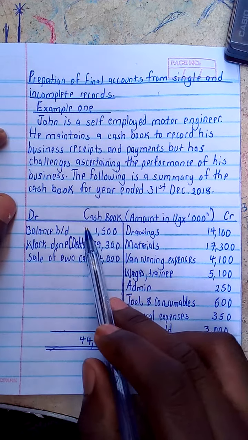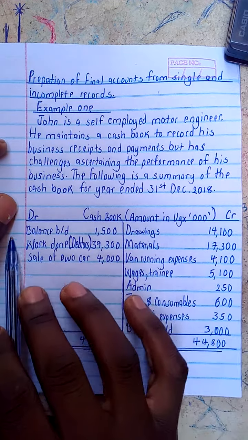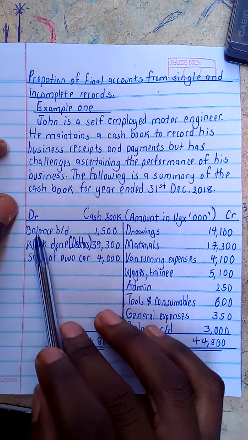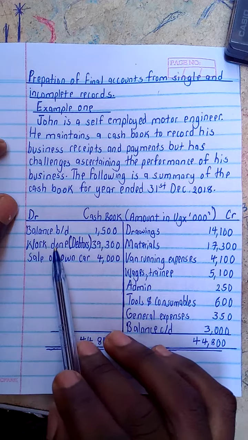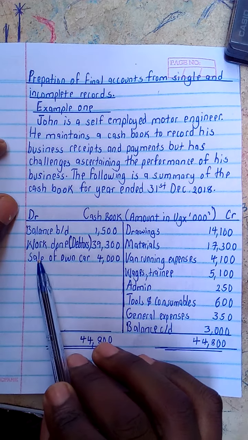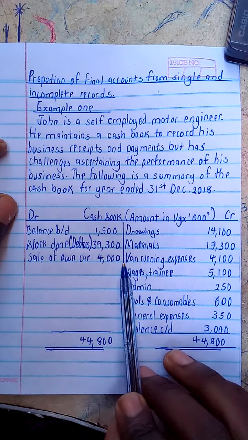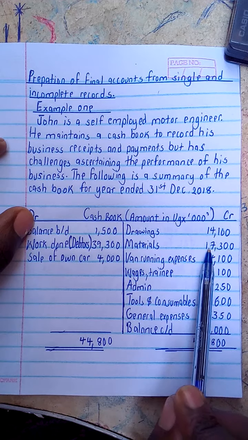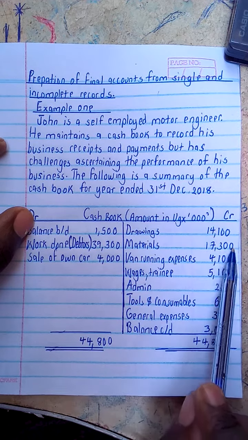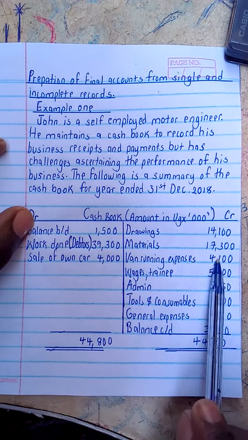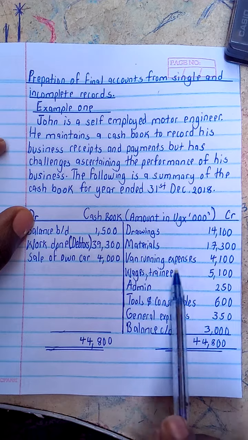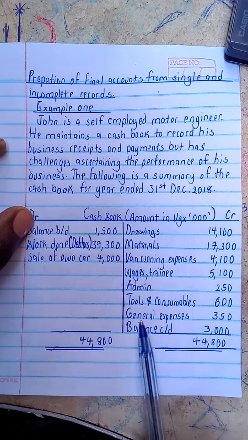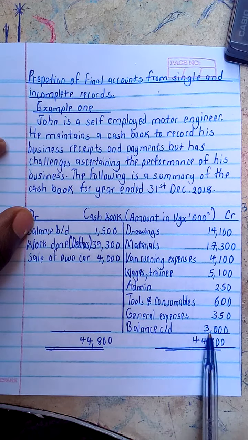Now with this, we are having a cash book, and the cash book is already in the question. So they're saying having a balance brought down of this amount, the debtors of this amount, sale of own car of this amount, then drawings this amount, materials from suppliers of this amount, van running expenses, wages, admin, tools, general expenses. Then this is the balance carried down of the cash book.